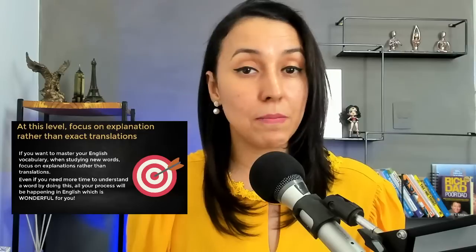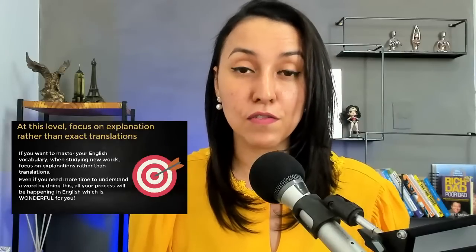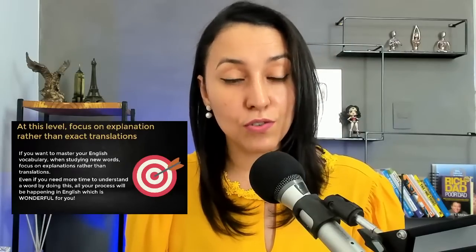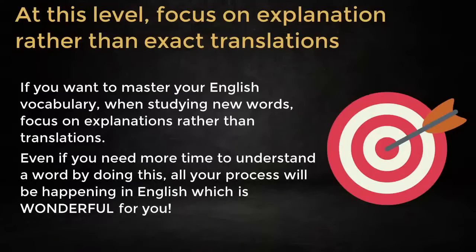So guys, if you want to master your English fluency, if you want to go from stuck to speaking and feel more confident, you have to focus on comprehension rather than translation. Even if you need more time to understand a word by doing this, all your process will be happening in English, which is wonderful for you.